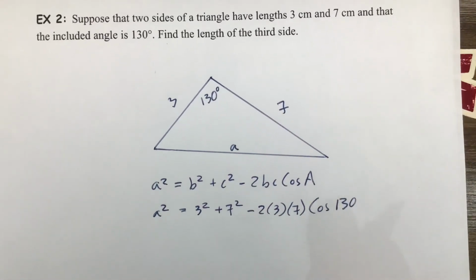Now what I want you to do is take a look at this massive looking equation with all these numbers in there, and really start thinking about what it is that you're trying to solve for, where's the variable, and how difficult it actually is going to be to solve for that variable.